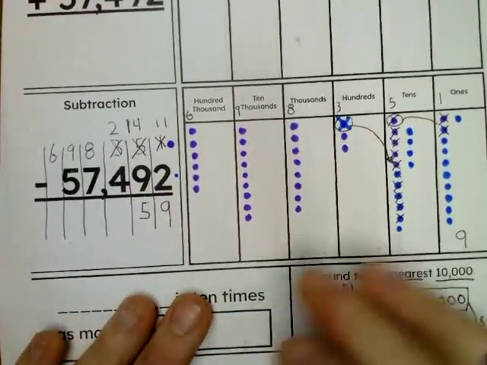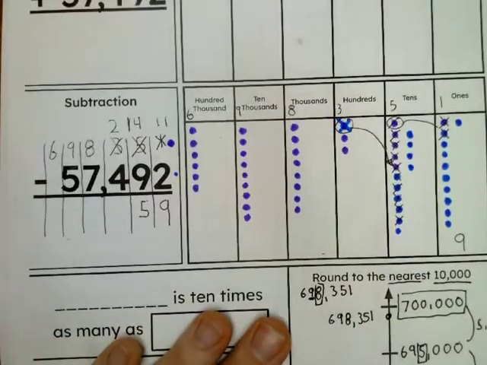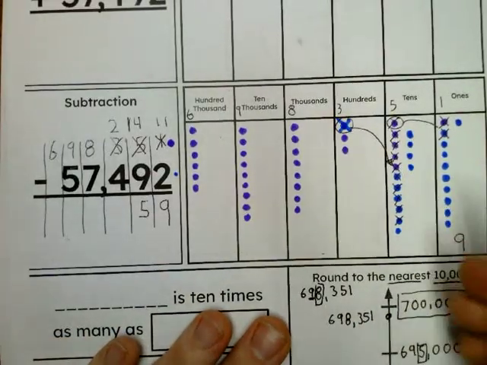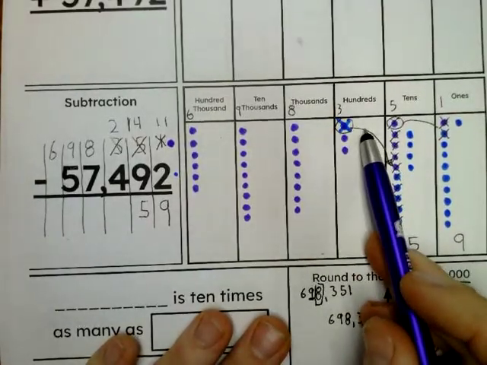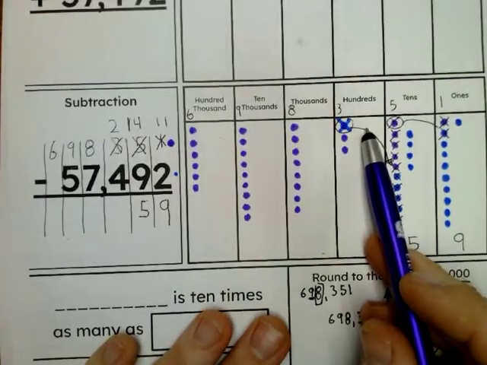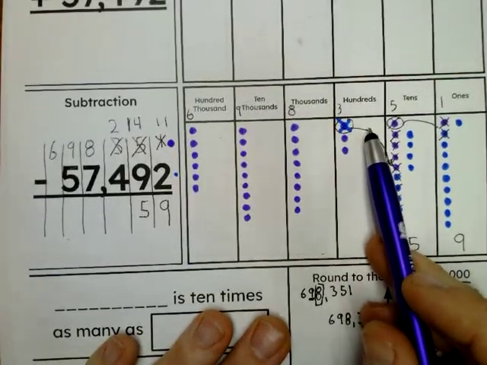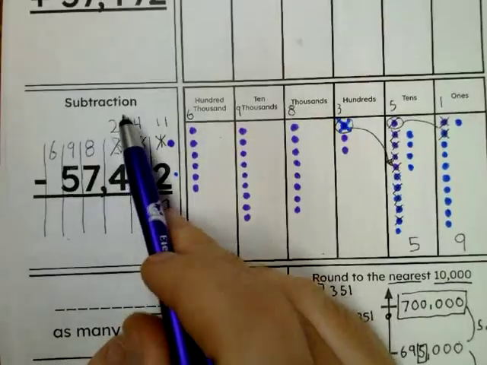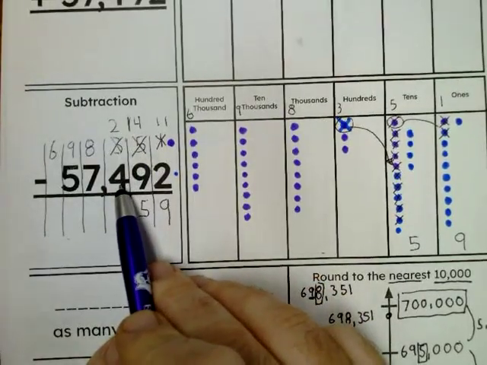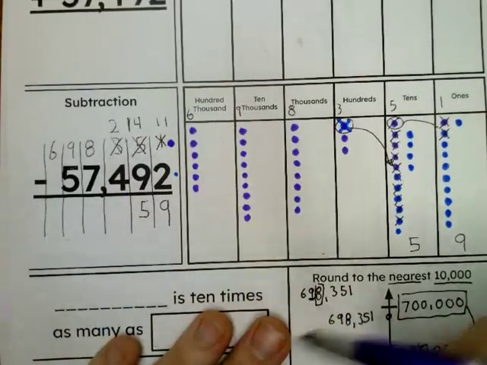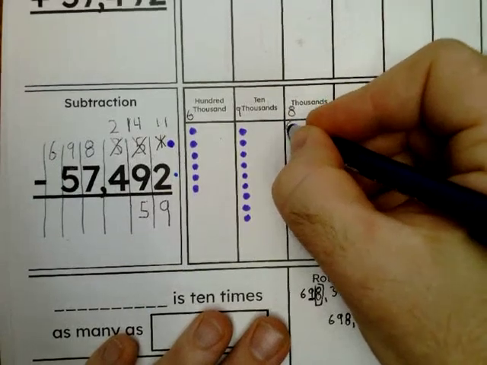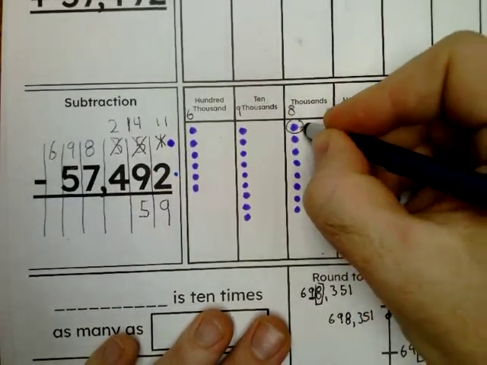All right, you're doing a great job here with our decomposing. So now we're going to write our digit here. Now we're going to subtract from the hundreds. And guess what, everyone? We have the same problem because we're taking 2 and we're going to subtract 4. So what am I going to do, everybody? Decompose, right? So I'm going to take one of the thousands and I'm going to bring it over to the hundreds.